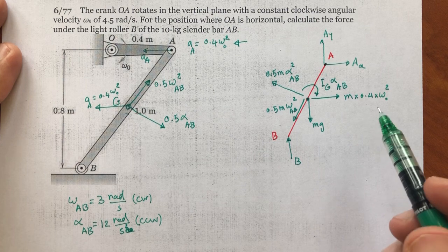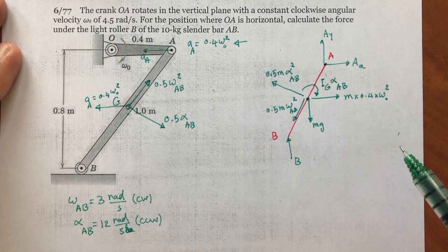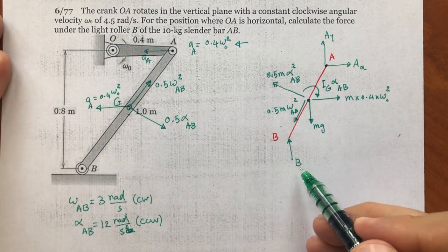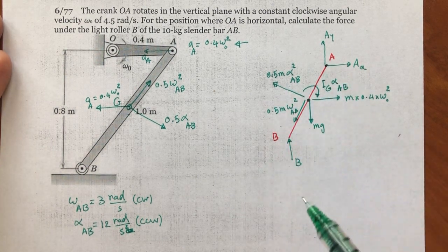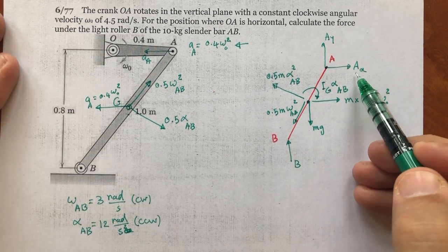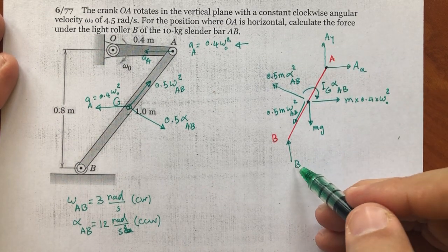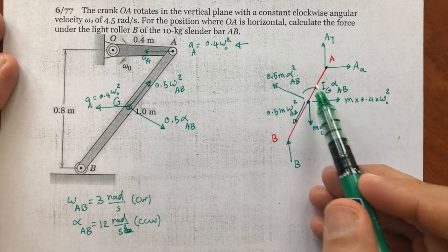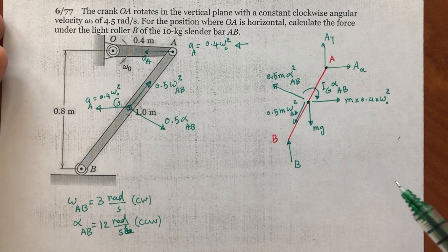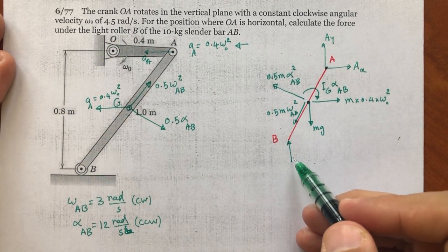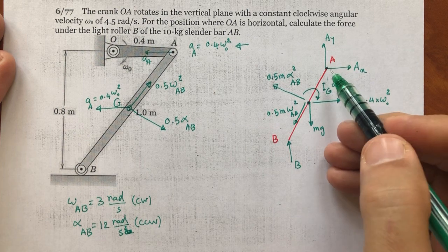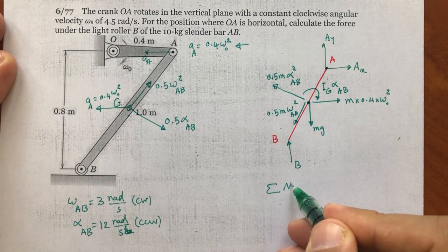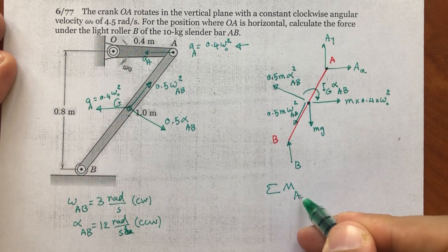So I can say the sum of the forces in any direction is equal to 0, and the sum of the moments about any point is equal to 0 too. My objective here is finding B. If you look at this free body diagram, I don't know AX, I don't know AY, I don't know B. By kinematic analysis, I found omega and alpha, so I know all of these forces, right? All of them are known. So if I want to find only B, the easiest method is taking moments about point A. So the sum of the moments about point A is equal to 0.